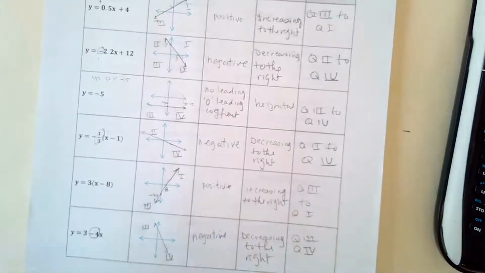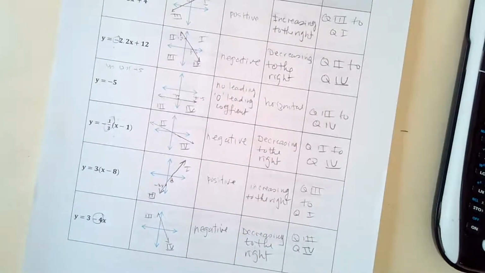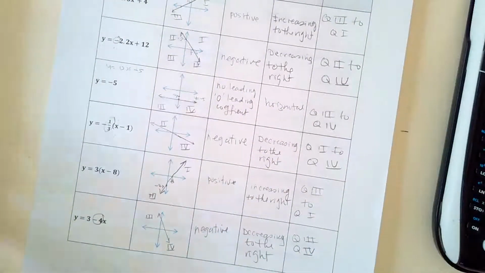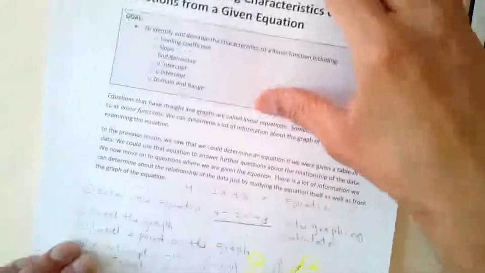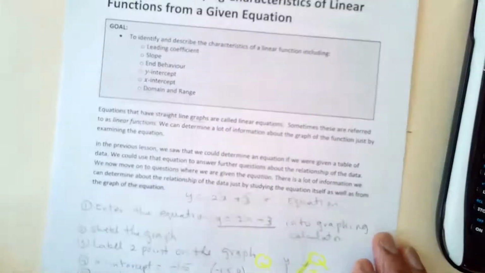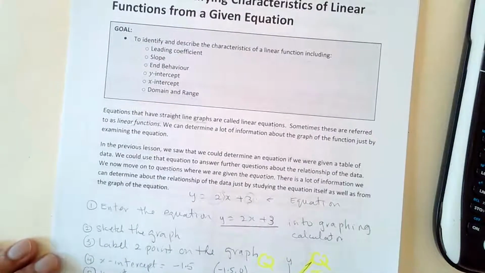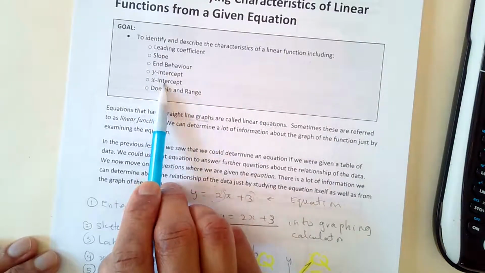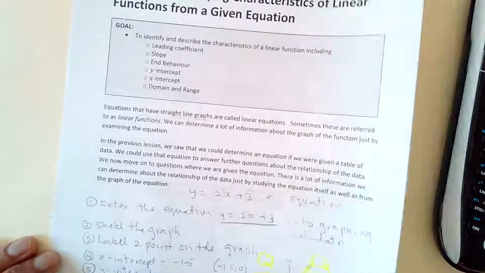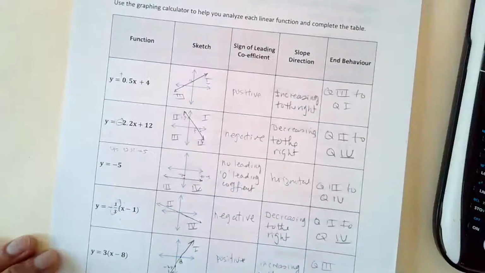So today, this lesson, we set out to look at the characteristics of linear functions. So that's where we were. Get back my handout here. So this is our goal for today. Identify the characteristics of the linear function. Look at the leading coefficient, slope, and behavior, y-intercept, x-intercept, and domain and range. We discovered that you can find the domain and range. So we look at one example here.